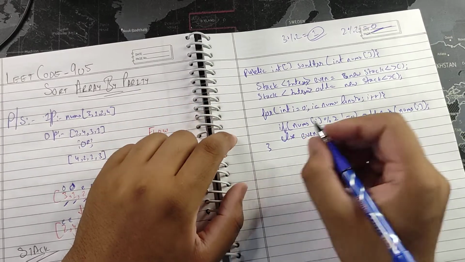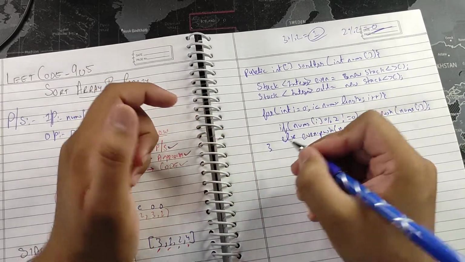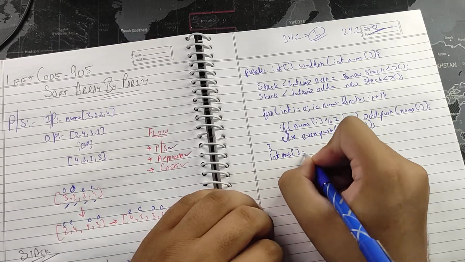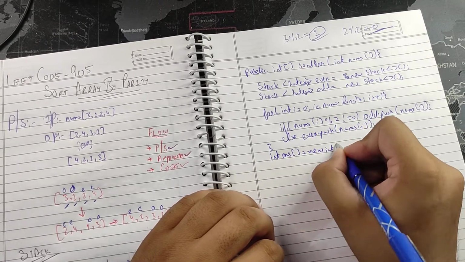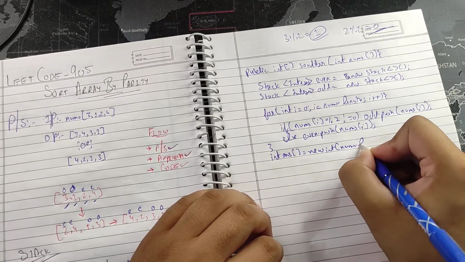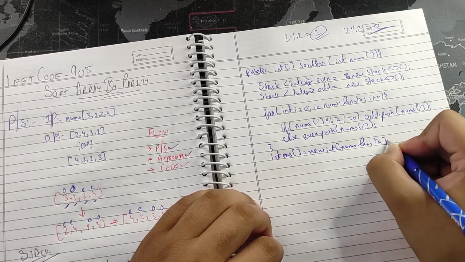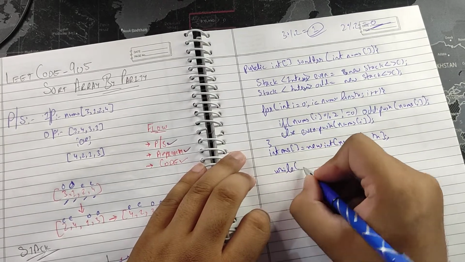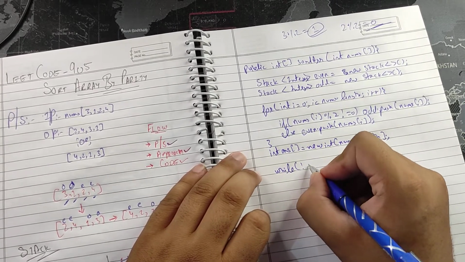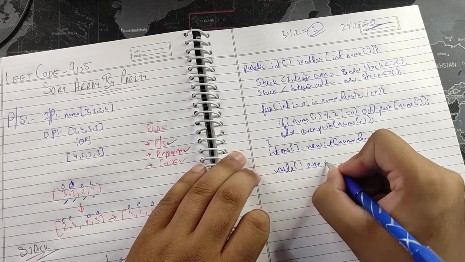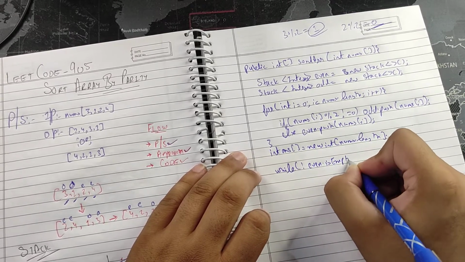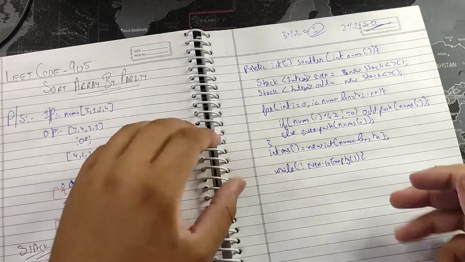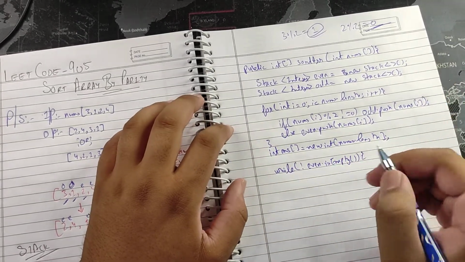For that, I will create an array: int answer equals new int, with size nums.length. Then let me create a while loop, which runs while our even stack is not empty. First of all we have to put the even values. Remember, if you put the odd values first, then your answer will be wrong. So be careful with this one.